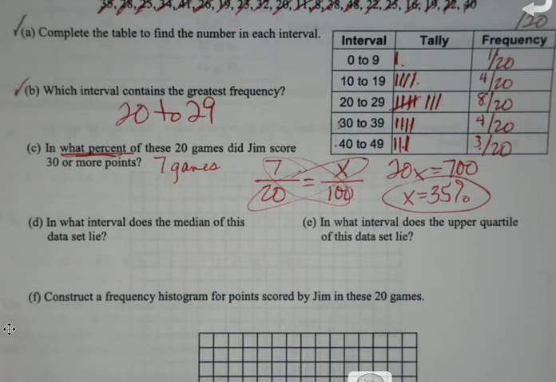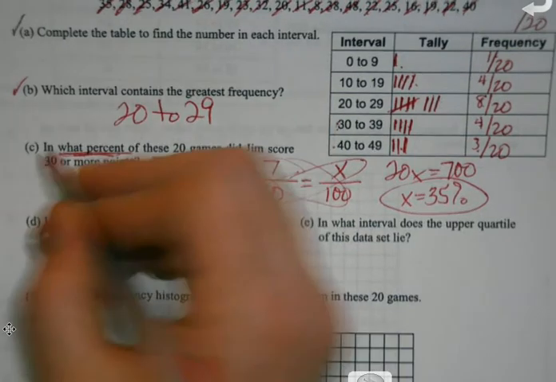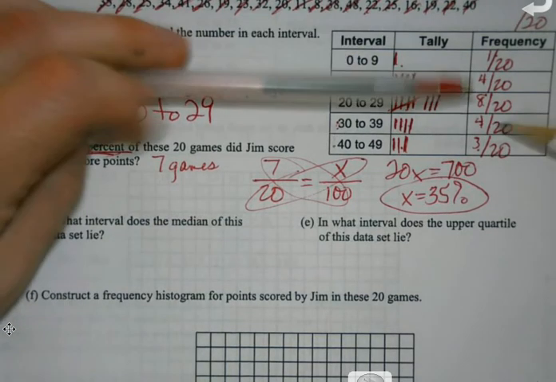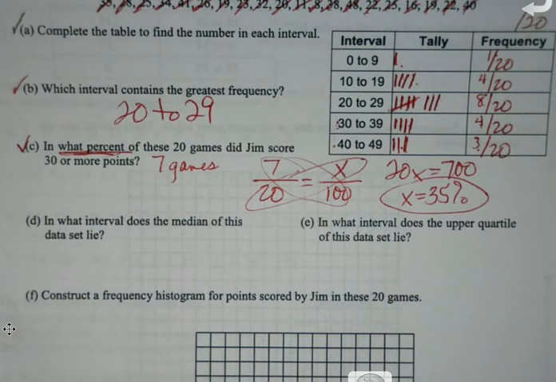So then when we get to D, in what interval does the median of this data set lie? Again, I can look at the frequencies and figure this out. Where do you see the largest frequency? Okay, 20 to 29.